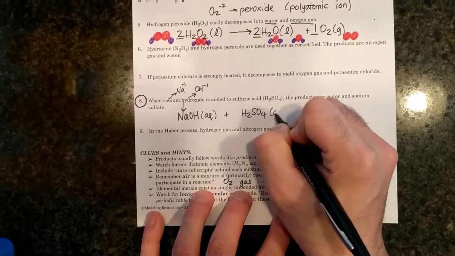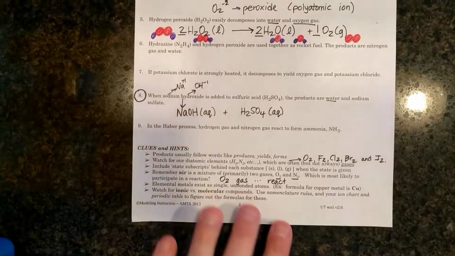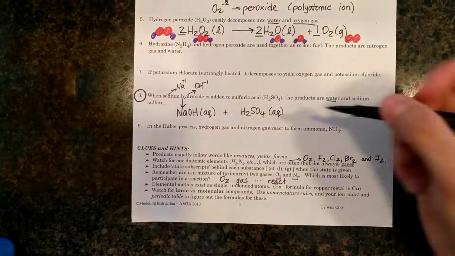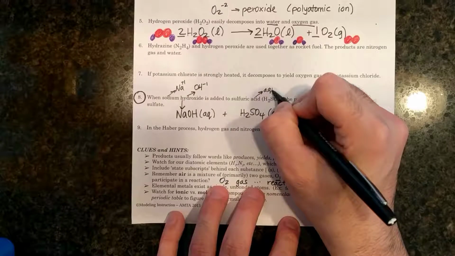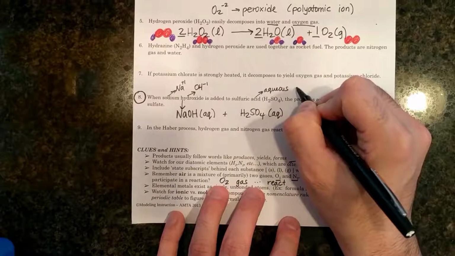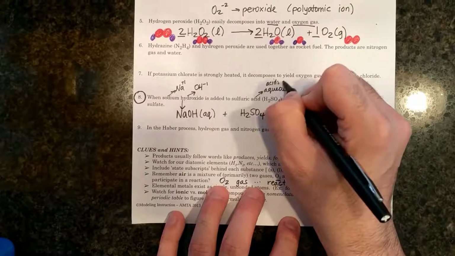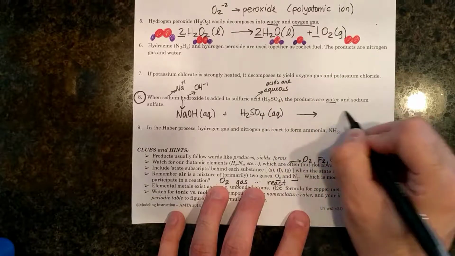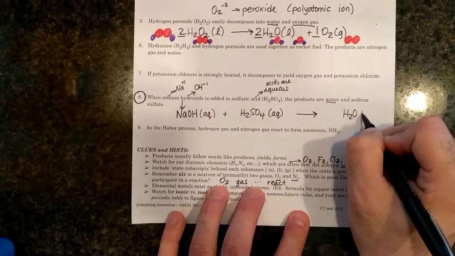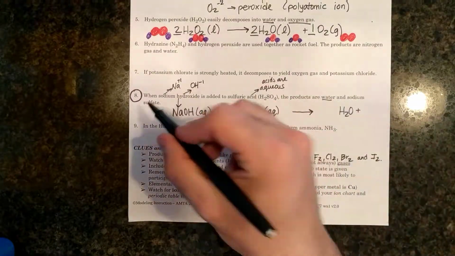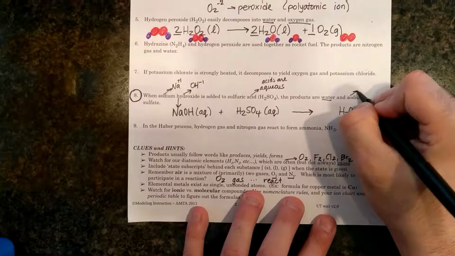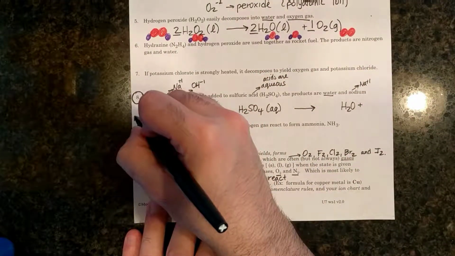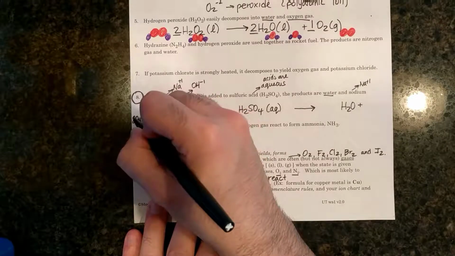Now, we have not named acids yet, and we might not do that until the end of the year. But acids are typically aqueous. They need to be aqueous. Acids are aqueous. Okay? And it says the products are water, which we know is H2O, and sodium sulfate.